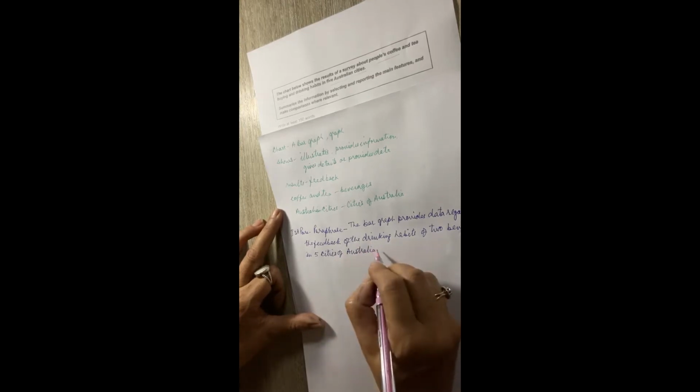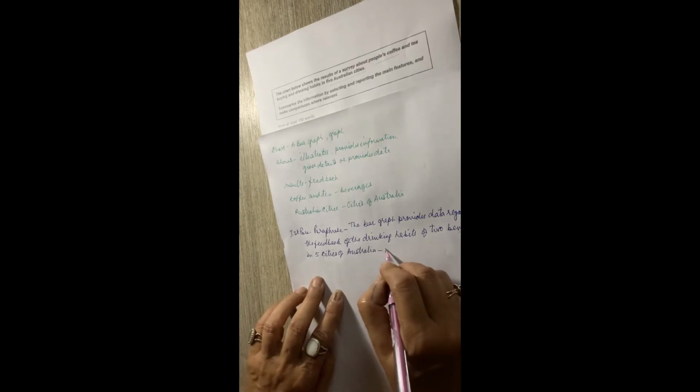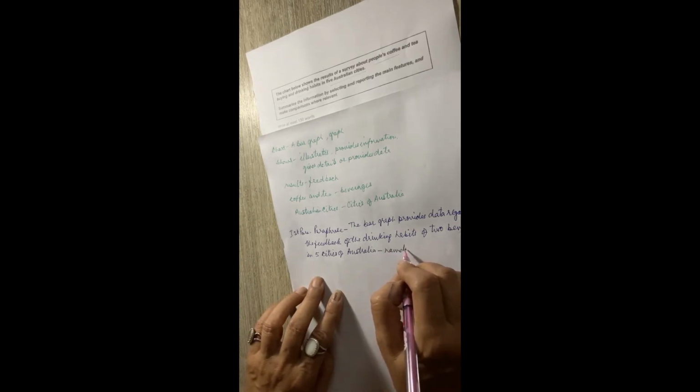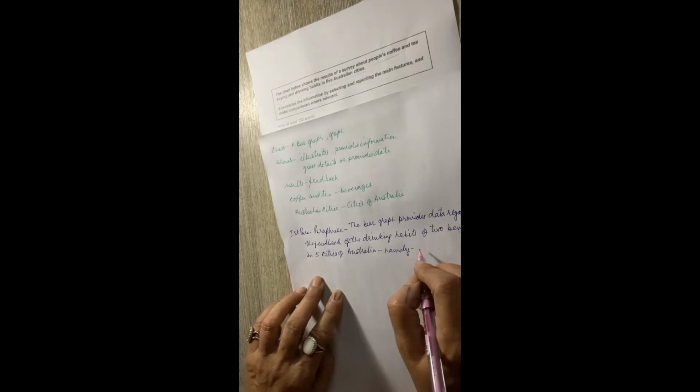Now here we can also add, if you want, you can also write namely, and then write all the names of the cities.